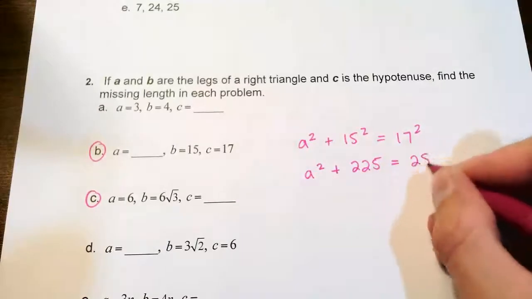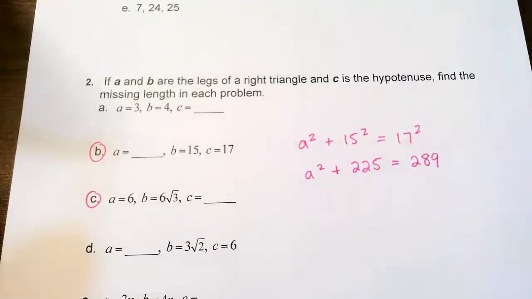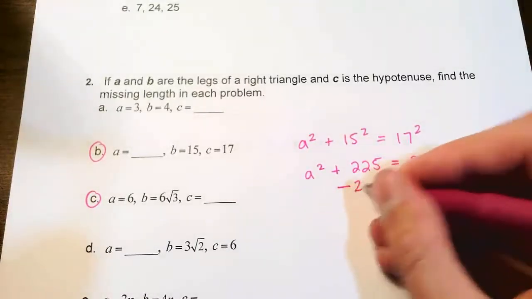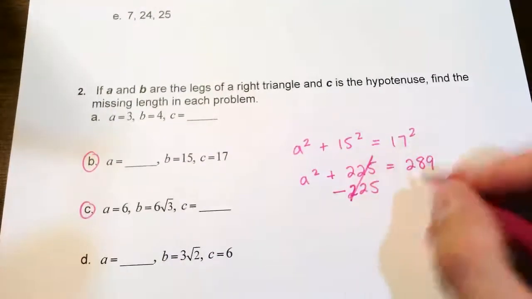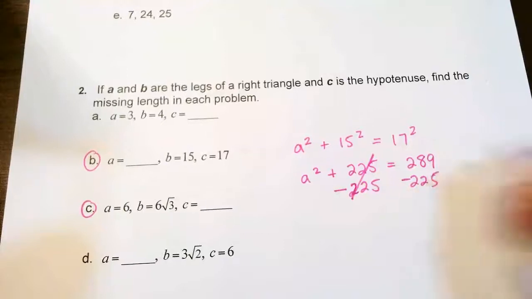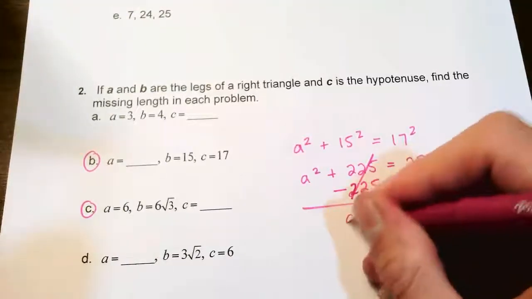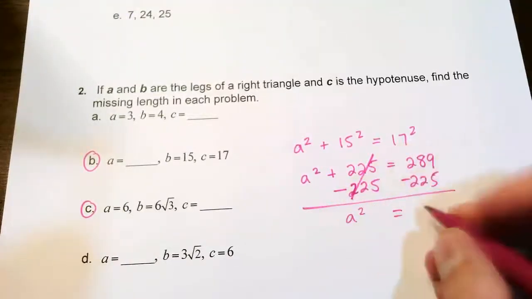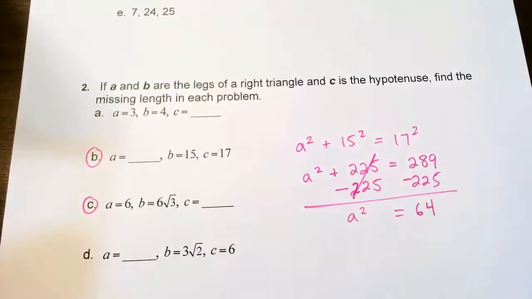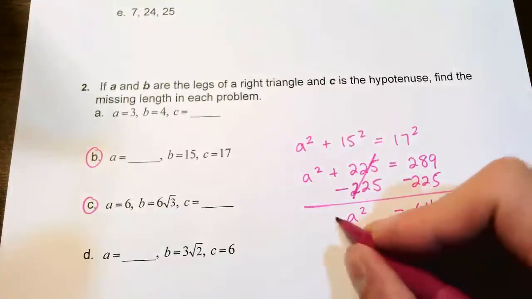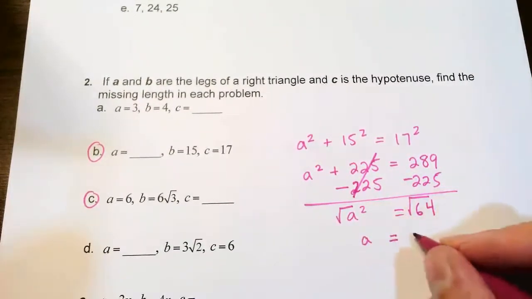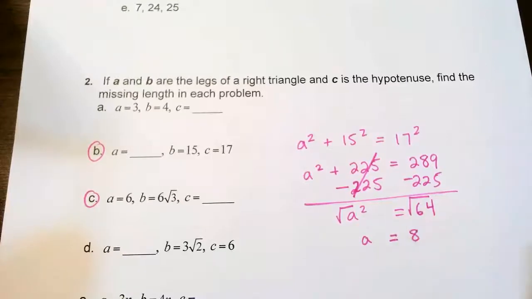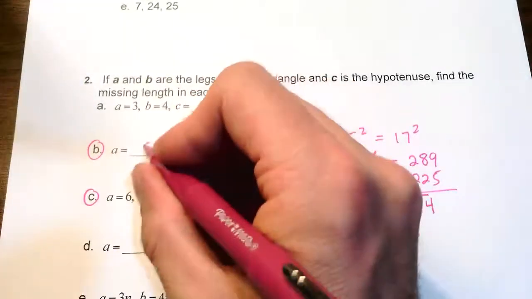This is 289. Then we're going to subtract 225 from both sides. It's going to give us that A squared is equal to 64. And that's a nice perfect square number. So when we go to take the square root of both sides, we figure out that A should be 8. Cool. So in this case, A is 8.